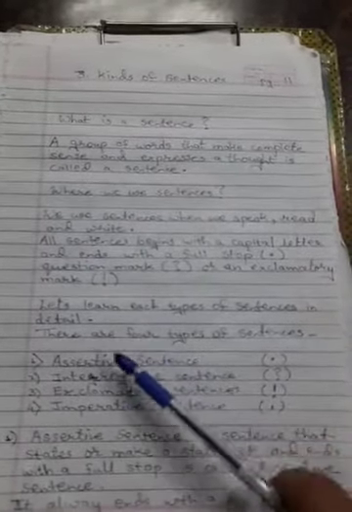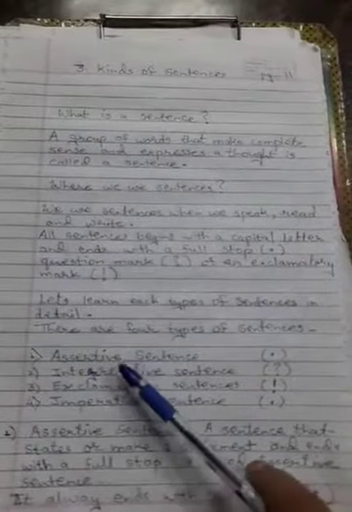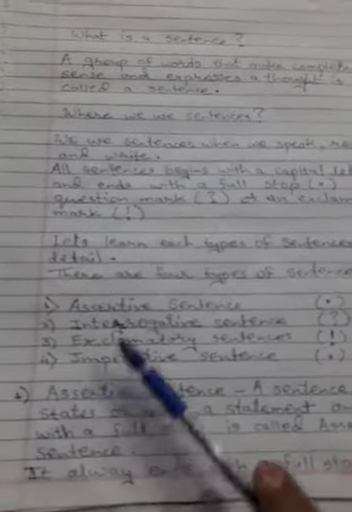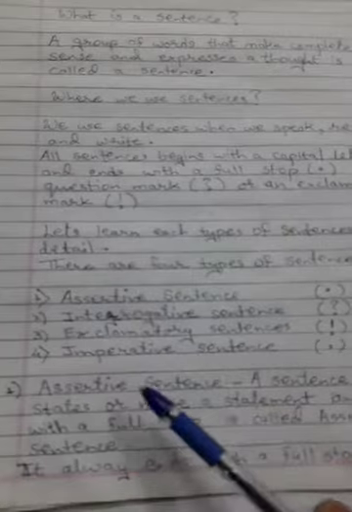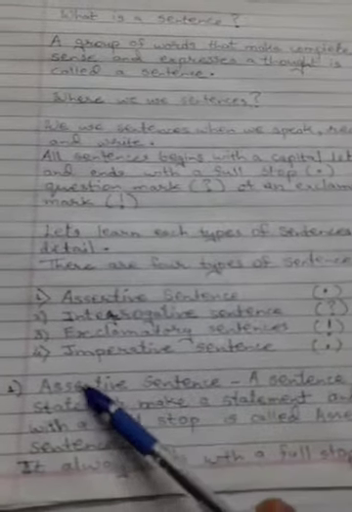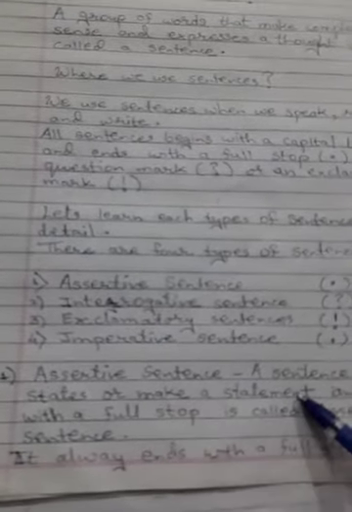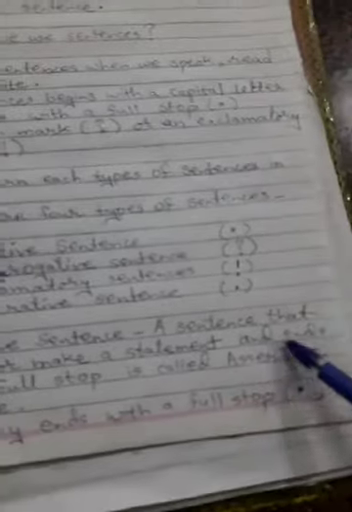And what is there in that? We are going to see how you have to identify them. I will tell you that. Okay, so first, as I have written here, assertive. Assertive sentence: a sentence that states or makes a statement and ends with a full stop is called an assertive sentence. So what is an assertive sentence?